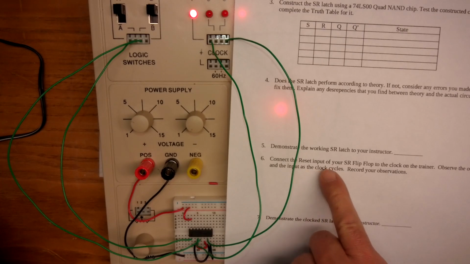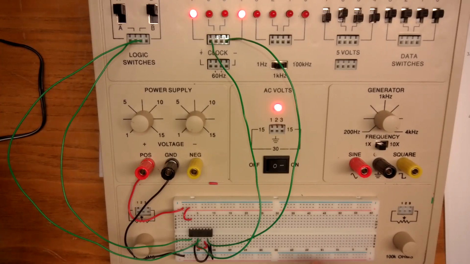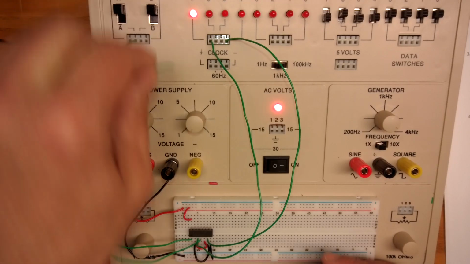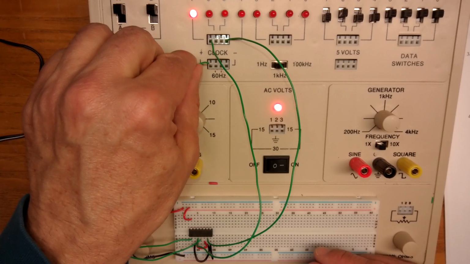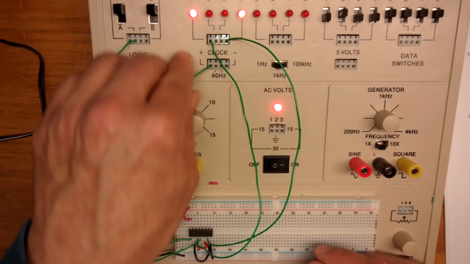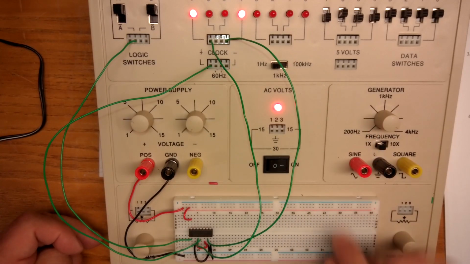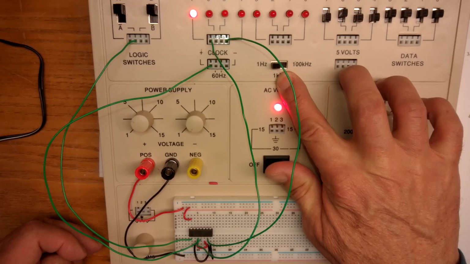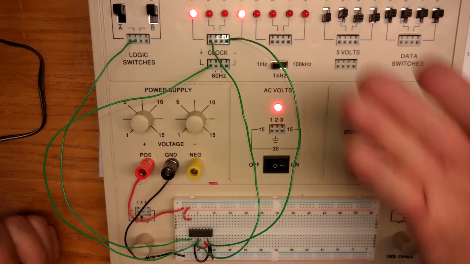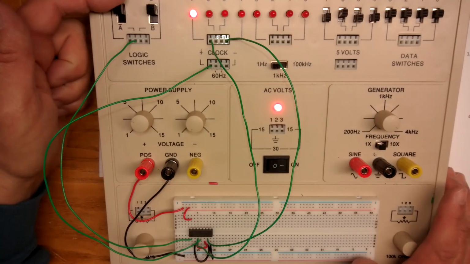Okay, connect the reset to the clock on the trainer. Observe what happens. So my reset input, which we're using as B, I'm going to take over. I have a clock, 60 hertz. That's not what I really want, though, in the middle. But on the outside, I have the positive and the negative side of the clock. And what I'm going to do is take it over here to the 1 hertz. So 1 hertz means it's cycling once a second. So I can actually see what's going on. If I go higher, I can't really see it. So I'm going to try this.